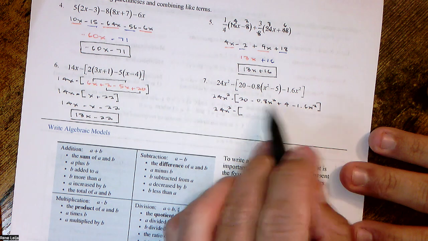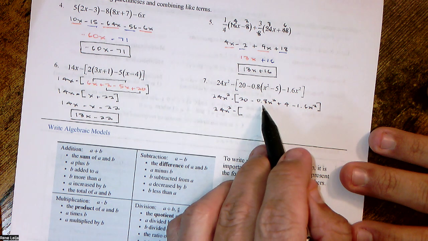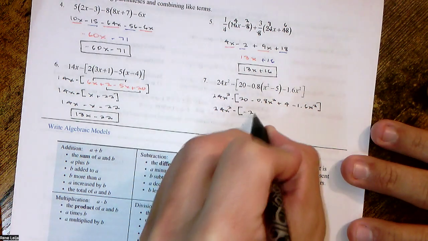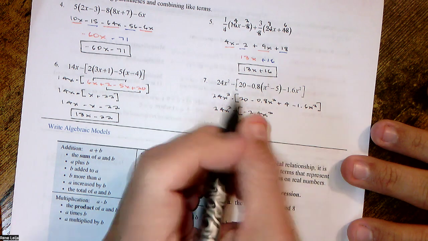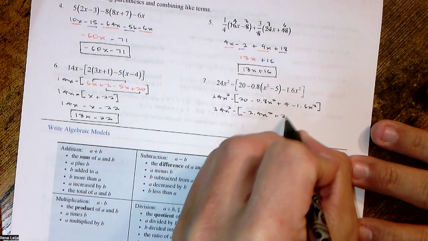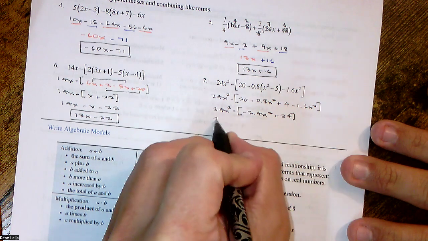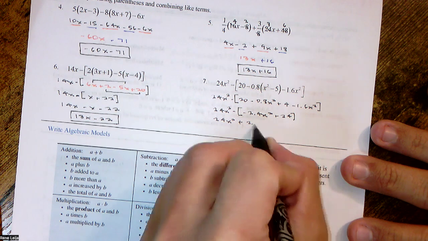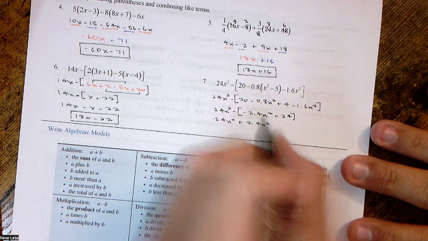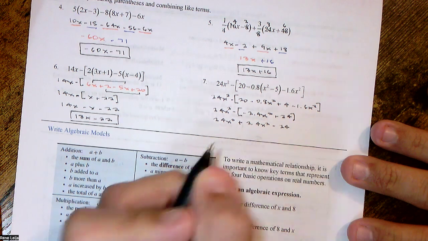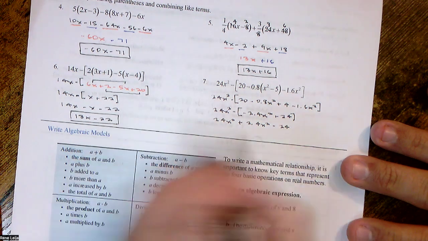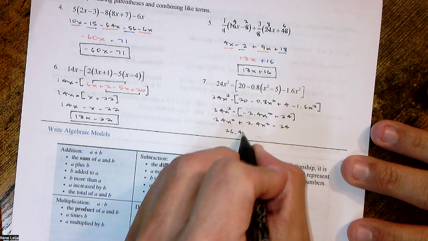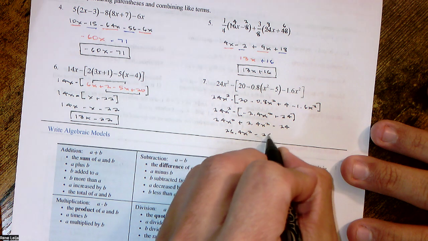So we're going to combine our x squared. So minus 0.8 and a minus 1.6. That's going to be a negative 2.4x squared. And then 20 plus 4, that's 24. Okay, so we have 24x squared. Be careful when you distribute, plus 2.4x squared. Negative times a positive is a negative 24. So we have these x squared terms. So we're adding them. 24 plus 2.4, that's going to give us 26.4x squared minus 24.